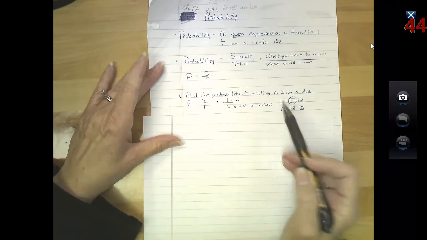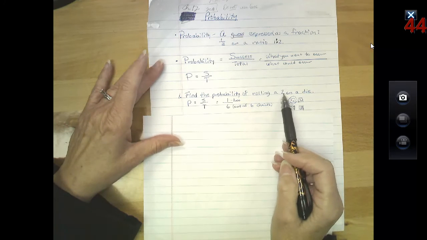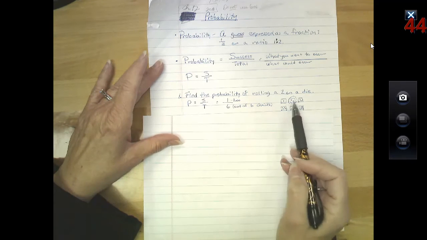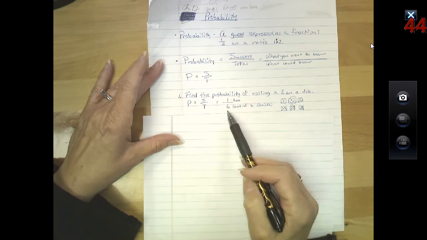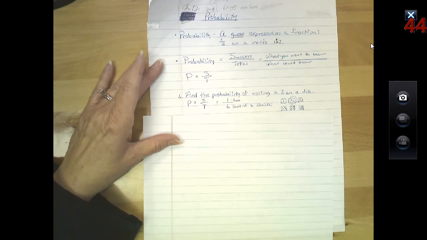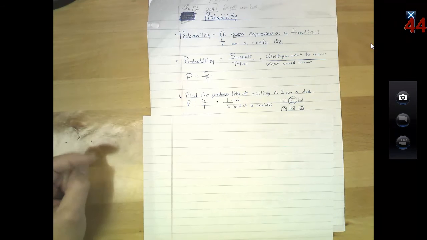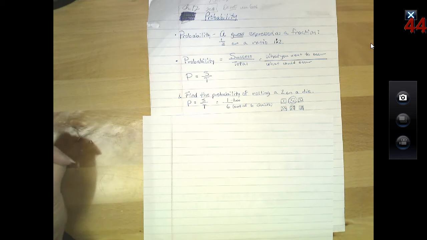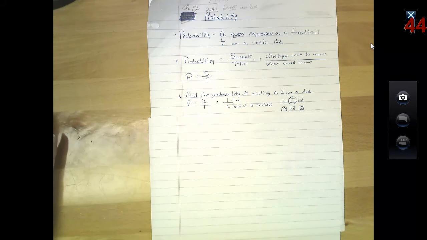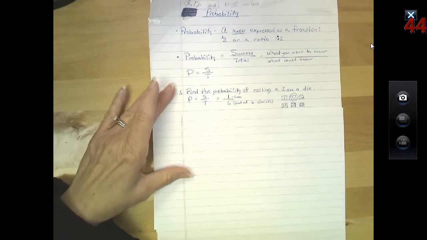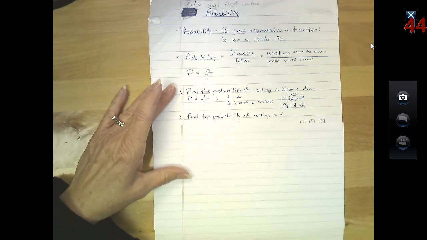What you want to occur is you want to roll a 2. There's only one 2, out of 6 different choices. So the probability is one chance out of 6. That's the probability of rolling a 2.